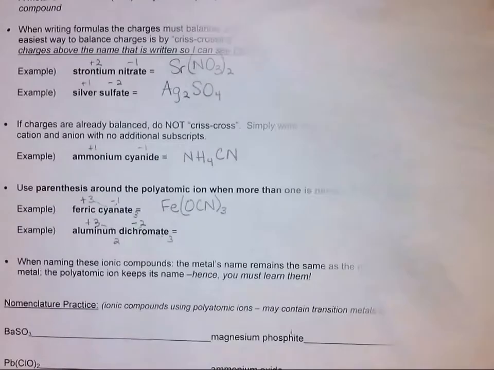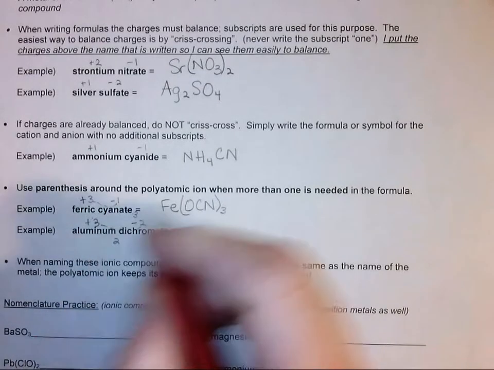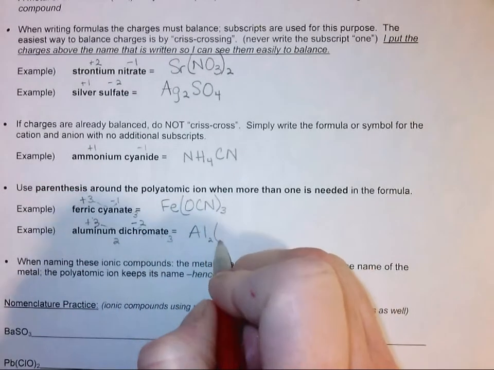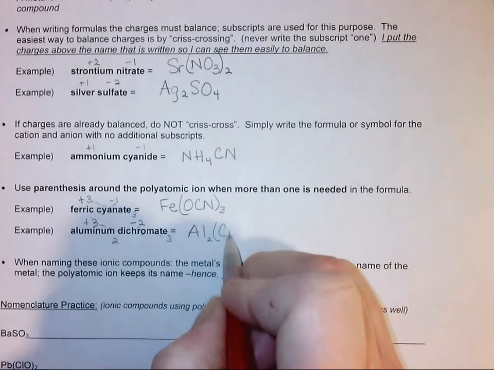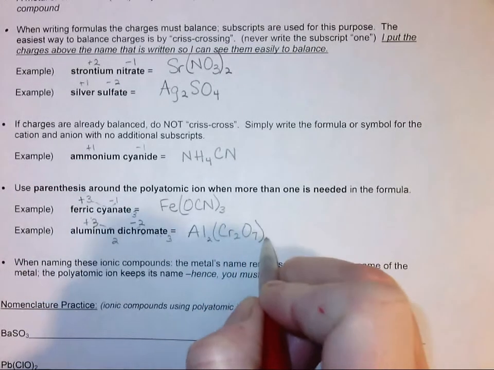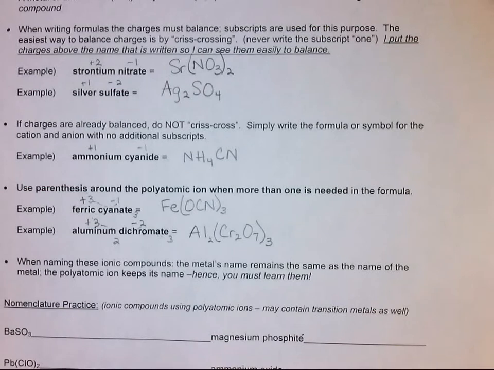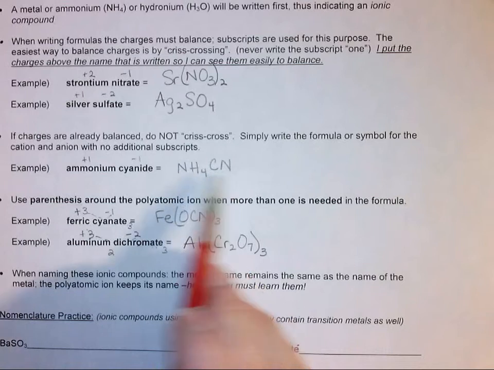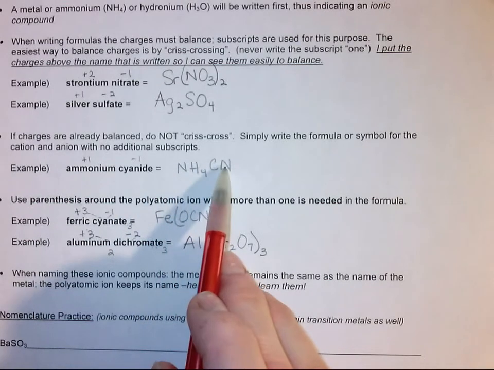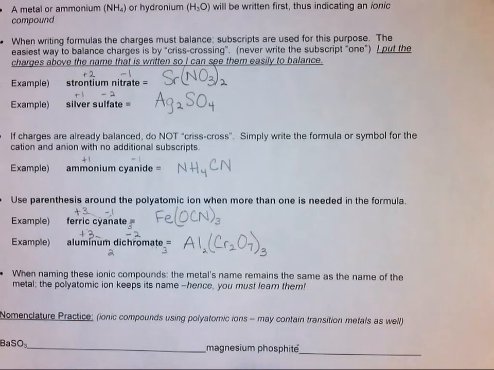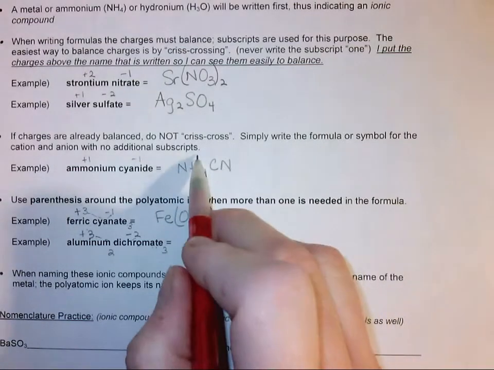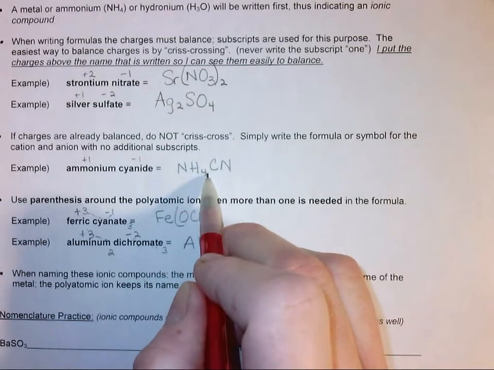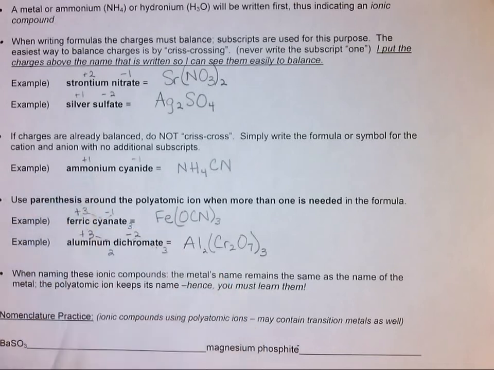That's its shorthand method of saying it or writing its name. So aluminum, Al, 2, dichromate is going to be in parentheses because there's more than one needed, Cr2O7 parentheses 3. Lots of times students will ask the question, for instance in this example, do I need to put those in parentheses? No, there was only one ammonium, there's only one cyanide. Another problem that students tend to have is they want to put NH in parentheses with a 4 outside. You don't do that. NH4 is ammonium. That is how it spells its name.